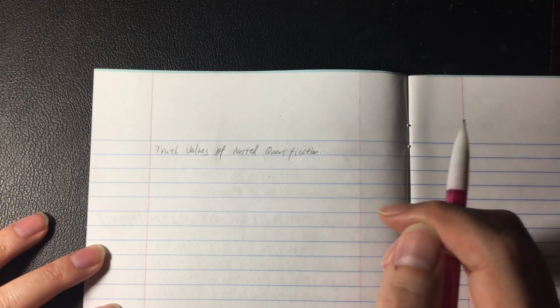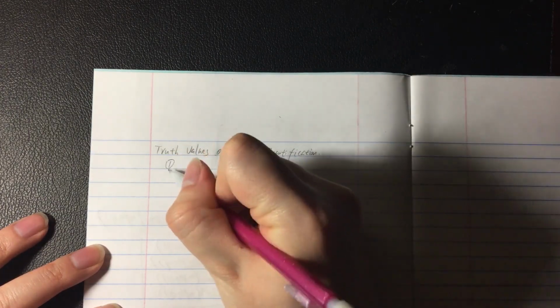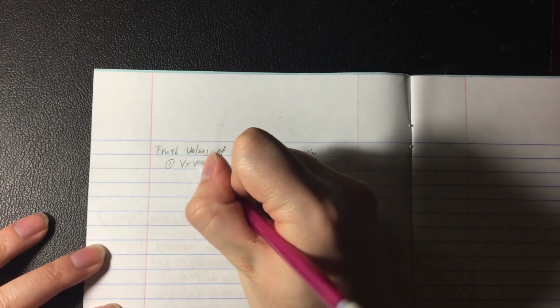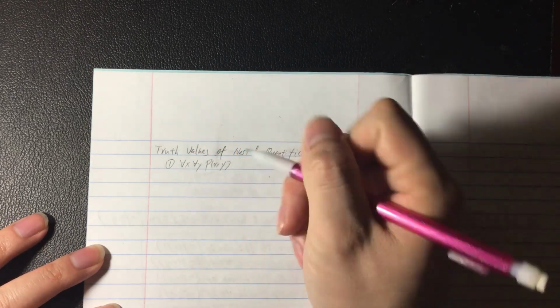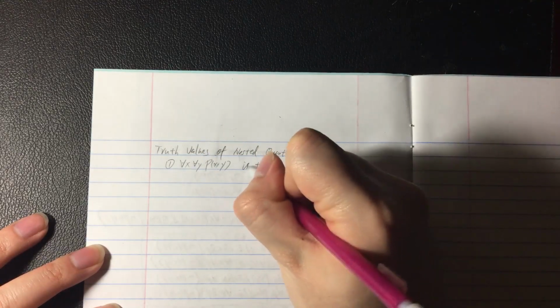Next, let me show you how to check the truth values for nested quantification. First one, for all X, for all Y, P of X,Y.